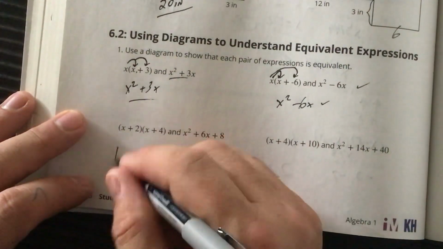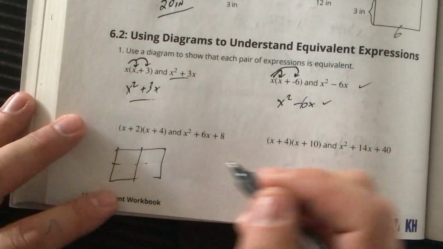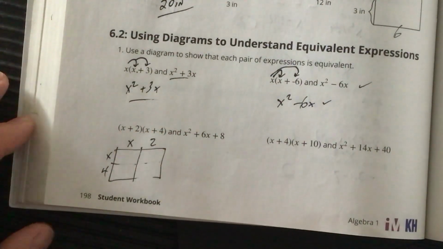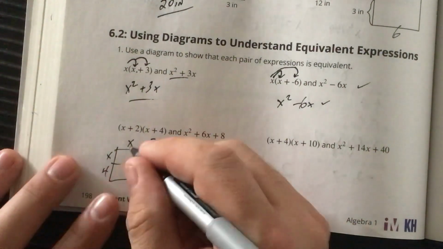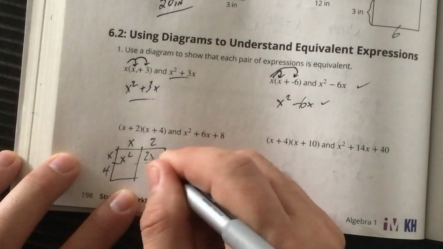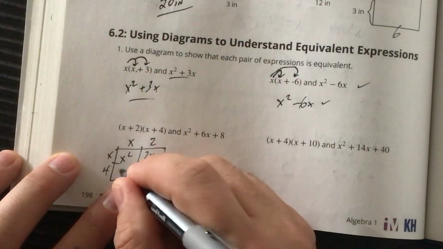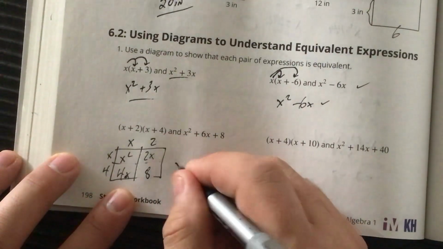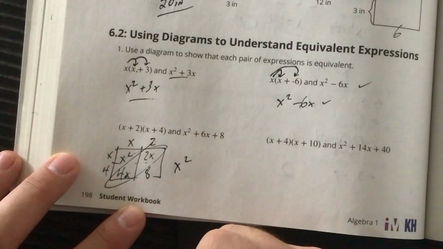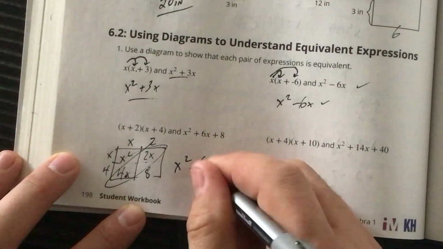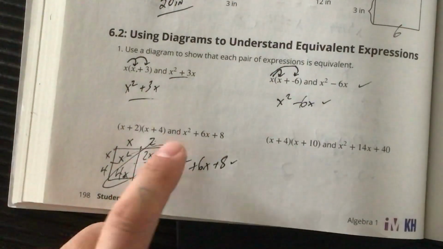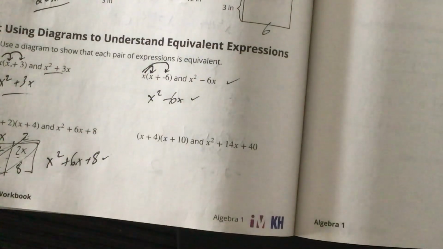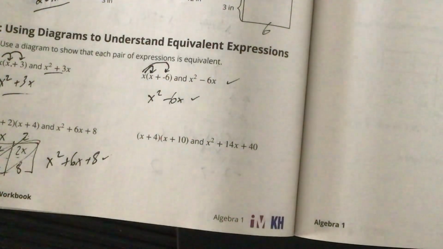This one, let's review diagrams just in case you're still liking to use that. X and 2, X and 4. Again, if you prefer FOIL, that is perfectly fine. X times X is X squared. X times 2 is 2X. 4 times X is 4X. 4 times 2 is 8. Combine like terms. Like terms are right here, both have an X on them. 4X plus 2X is 6X. And 8, they're the same. Okay, why don't you try the one on the right? FOIL or diagram, up to you. Again, you know what you're supposed to get, just prove it.